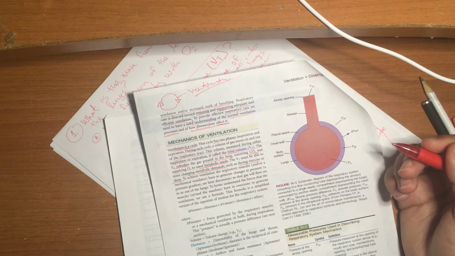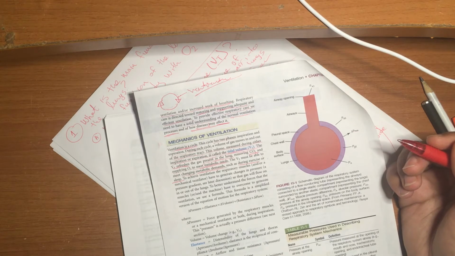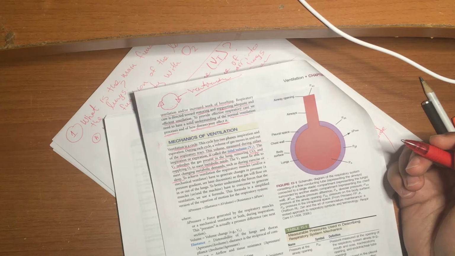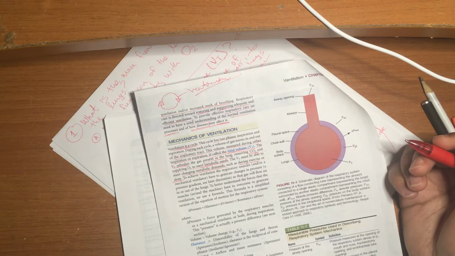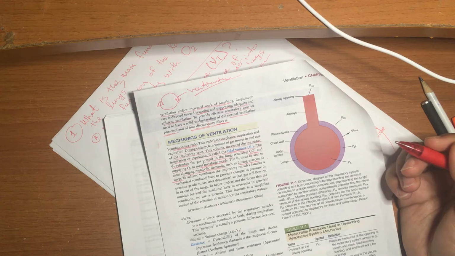So when you're running, you start to breathe deeper. You take in and you exhale heavy, right? You breathe in more air and you let out more air. During sleep, your oxygen demand, or metabolic demand, is low.